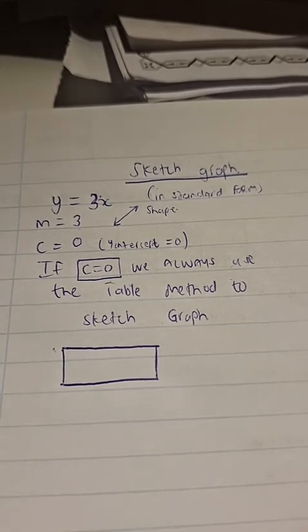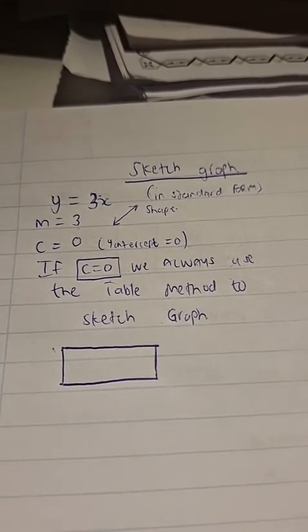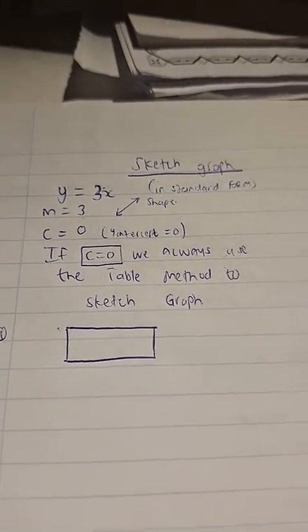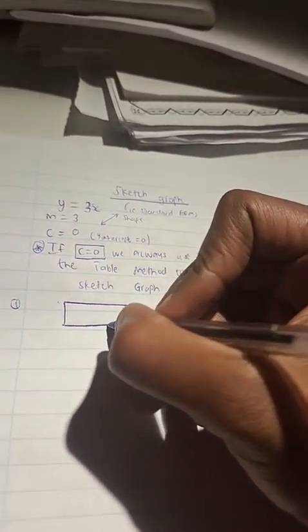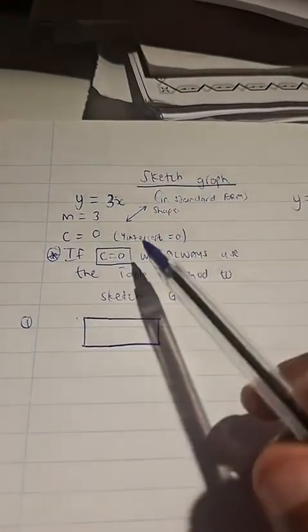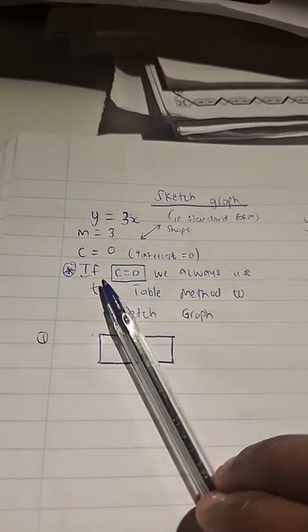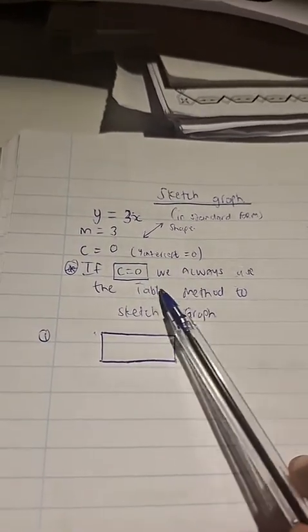Okay, what rule? Thanks for letting us know. It's my first time hearing the rule. Are you talking about this one? Yeah, because people waste their time with the dual intercept method and then they get 0 and 0 and they're like, what do I do? Please, guys, whenever c is equal to 0, we always use the table method to sketch the graph, right?